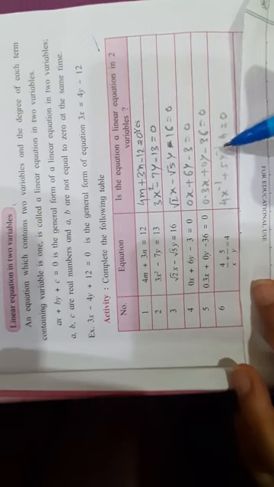Now this equation is 4 upon x plus 5 upon y is equal to 4. We convert this equation using the rules of indices. Therefore, this becomes 4x raised to minus 1 plus 5y raised to minus 1 minus 4 is equal to 0. Now in this equation, the degree of the variables x and y is minus 1. Therefore, it is not a linear equation in two variables.